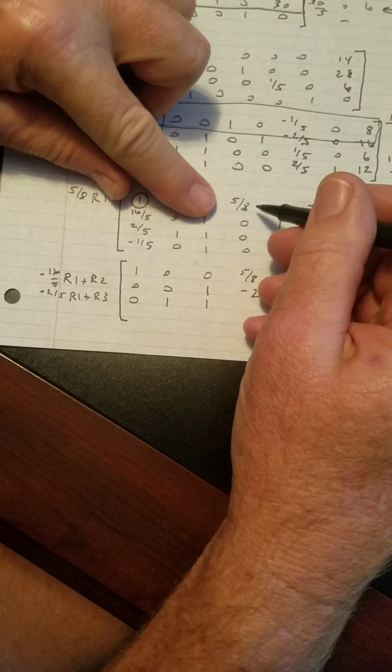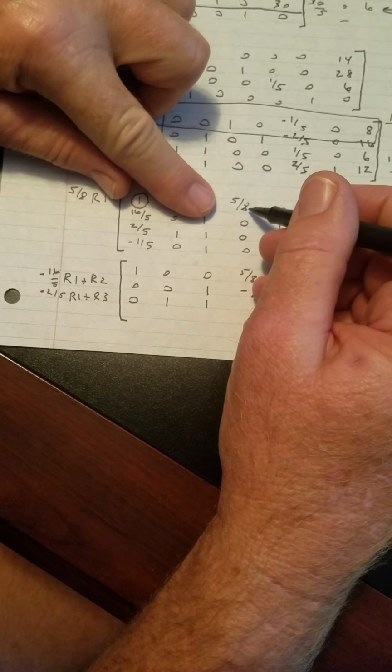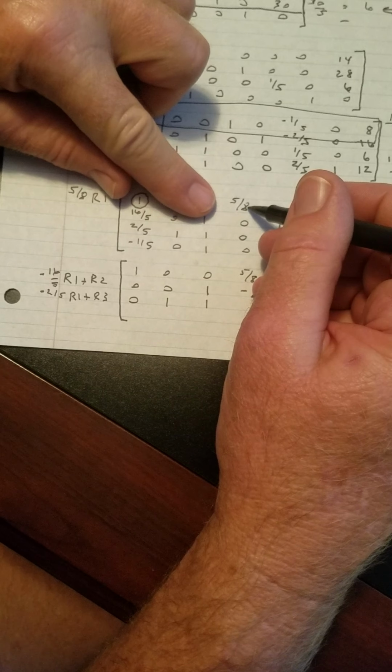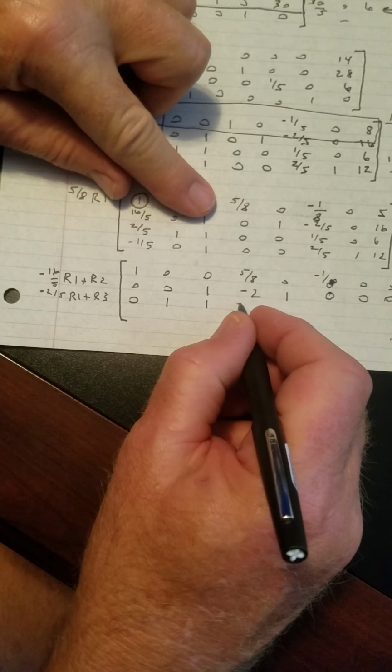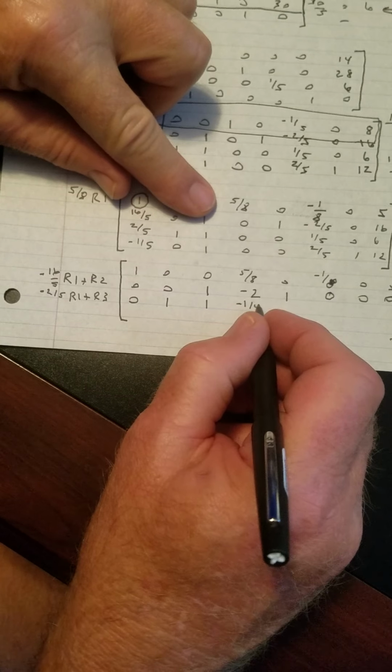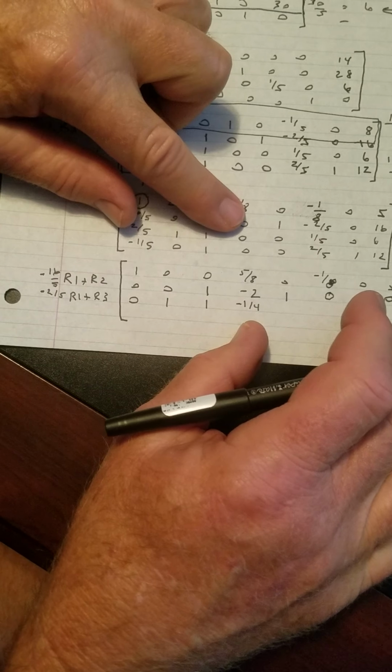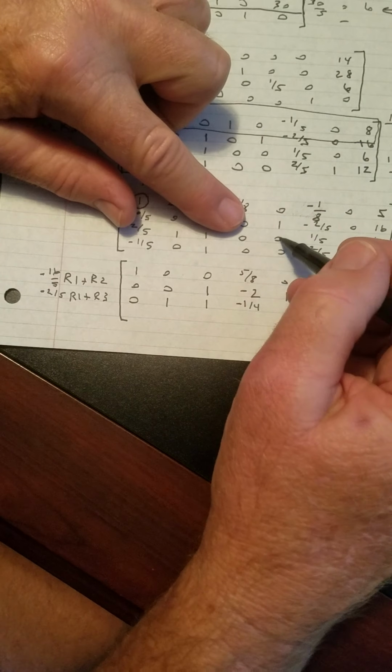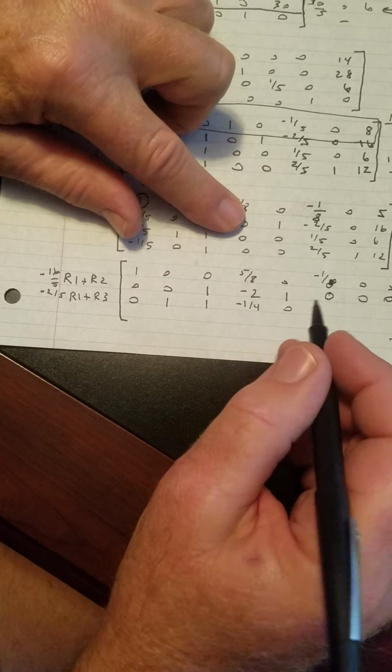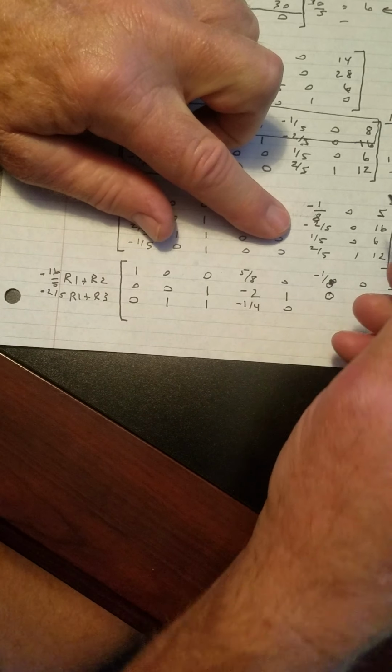Negative 2/5 times 5/8. The 5's drop out. That's going to be negative 2 over 8, and that's negative 1/4 plus 0 is negative 1/4. Negative 2/5 times 0 is 0, plus 0 is 0. This one gets a little bit tougher.